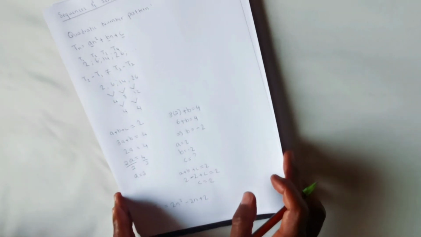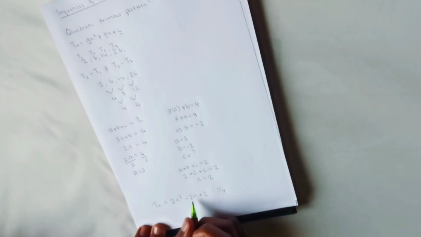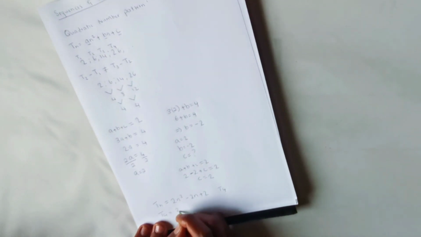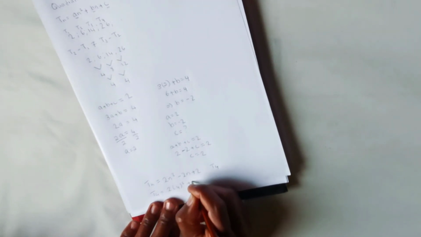So let's check to see if our formula, our general term, is correct by calculating T4. T4 is obviously 26. Let's see if plugging in 4 will generate what we're looking for. Alright, so T4 equals 2 times 4 squared minus 2 times 4 plus 2.